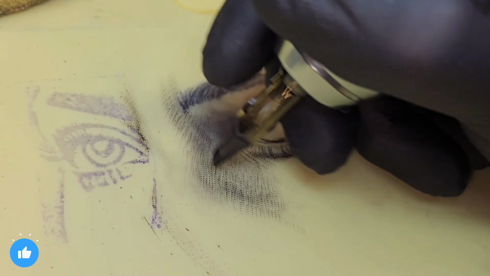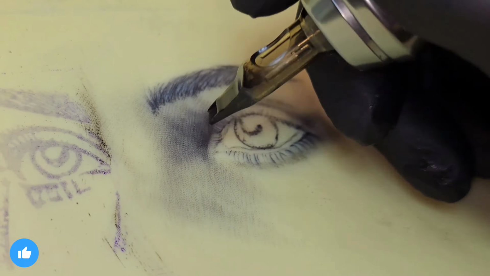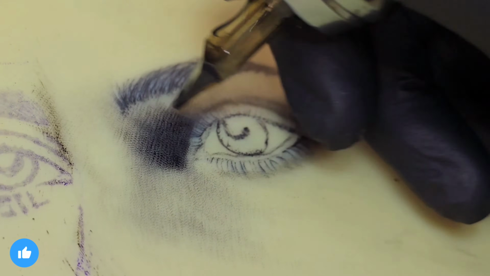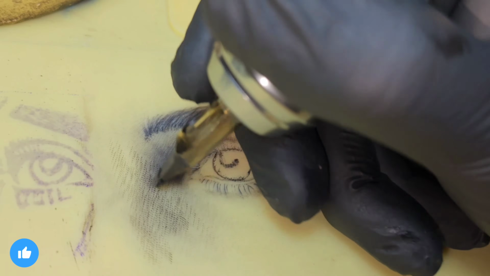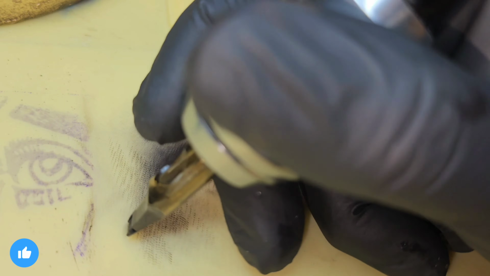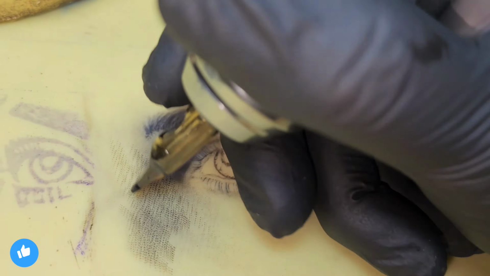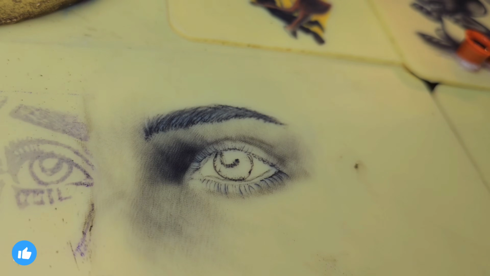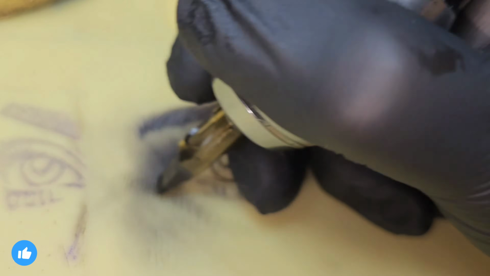Common mistake: applying shading too heavily or unevenly can result in an unbalanced and messy look. If the shading is too dark throughout, it can resemble smudged makeup rather than a natural enhancement. Overlapping strokes in an uncontrolled manner can also lead to patchy results.